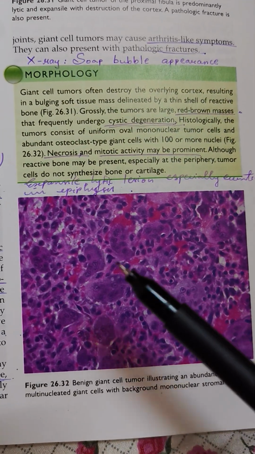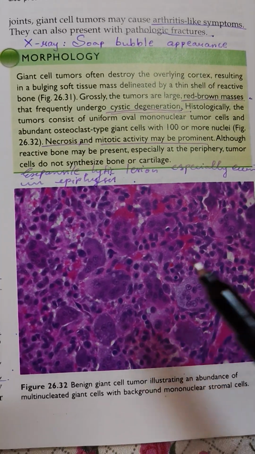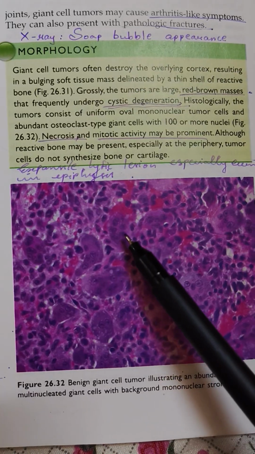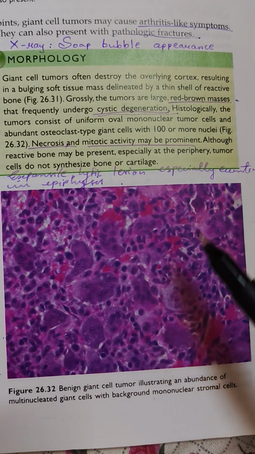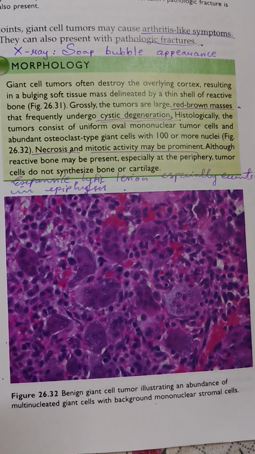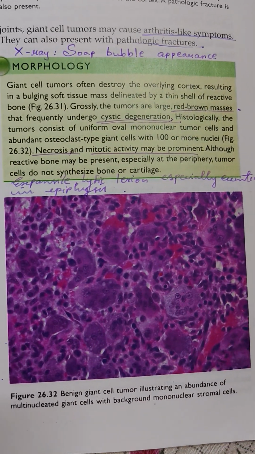Now, if you see this image clearly, these are multinucleated giant cells. I'm sorry, the nuclei are not clear, and the background has mononuclear stromal cells, which are osteoblast precursors.